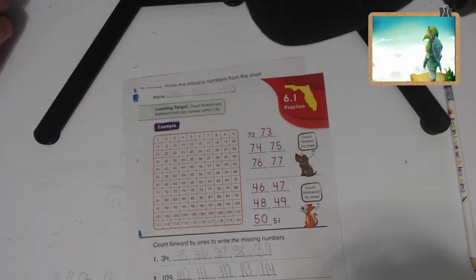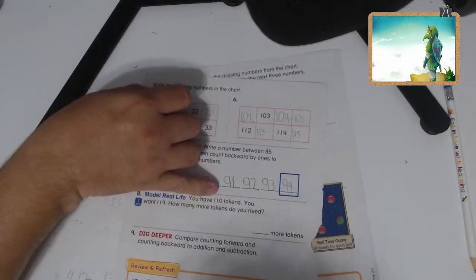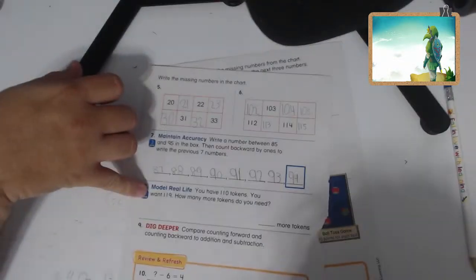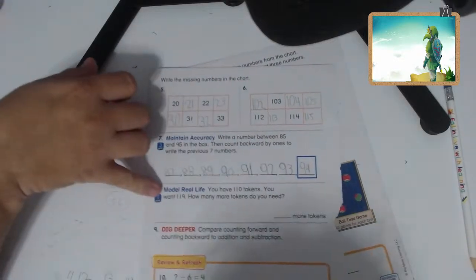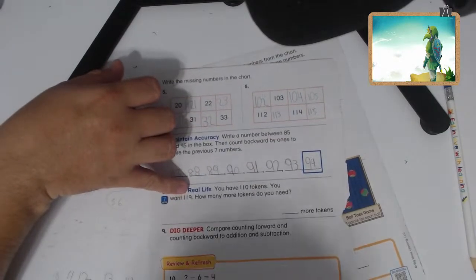So what numbers do you need? Let's read it again so you can remember. You have 110 tokens. You want 119 tokens.